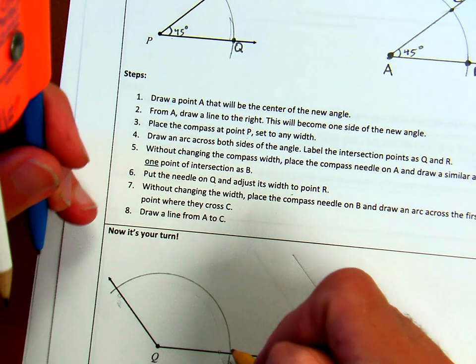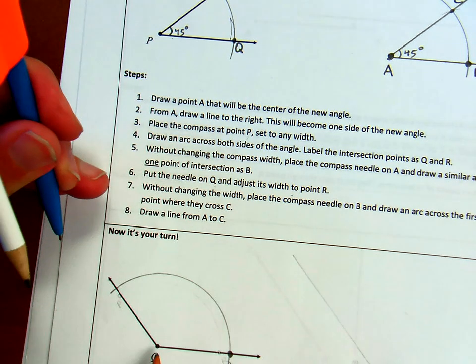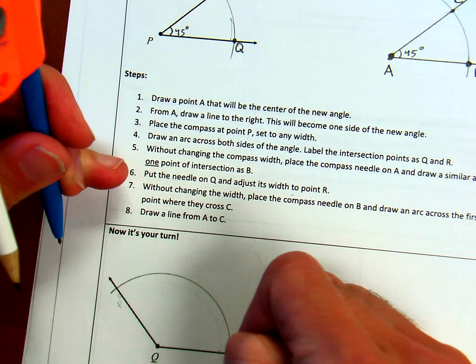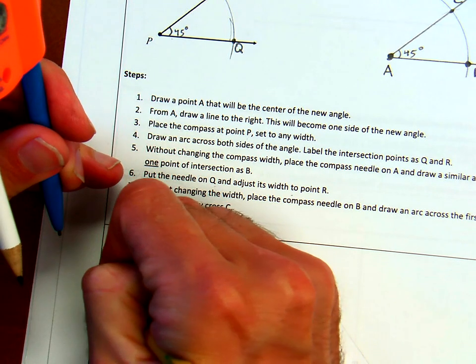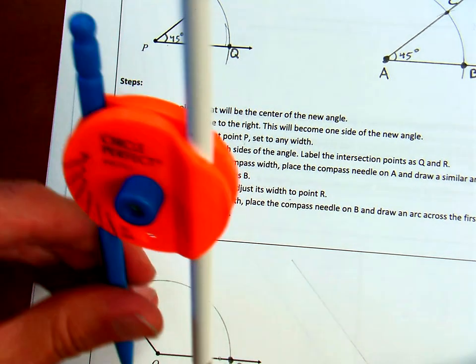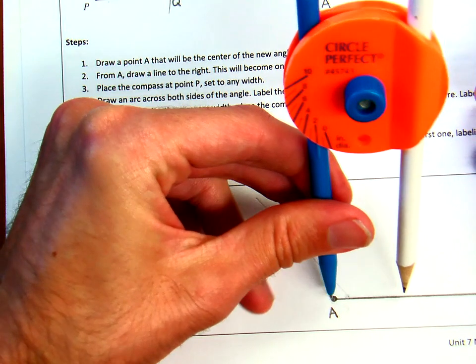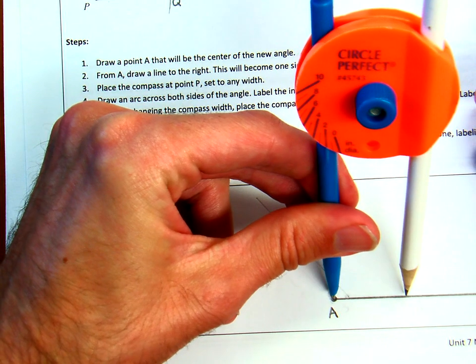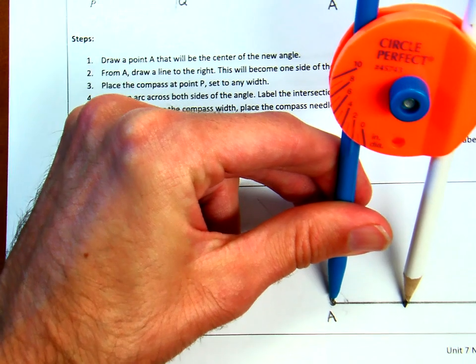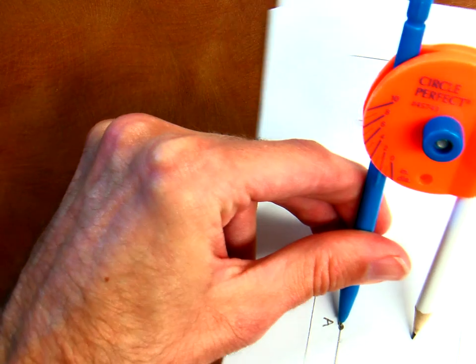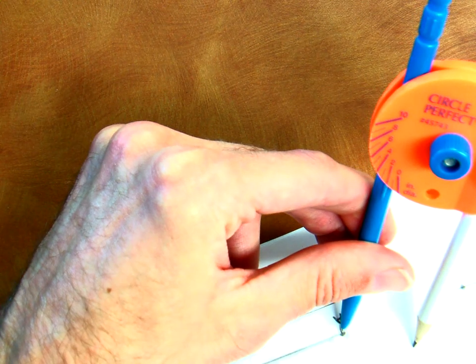Okay, I'm going to label these intersection points as the next two letters in the alphabet, P, Q, R, S. Now, don't let the compass slip, hold the compass steady. I'm going to draw the same exact arc at A. So putting the needle at A, draw a nice big arc, and there it is.